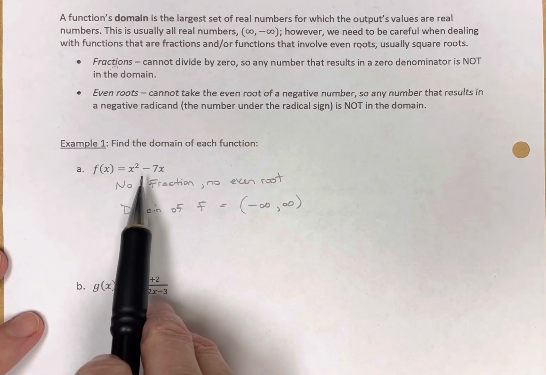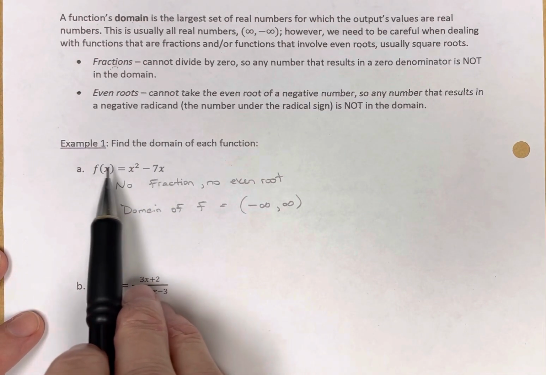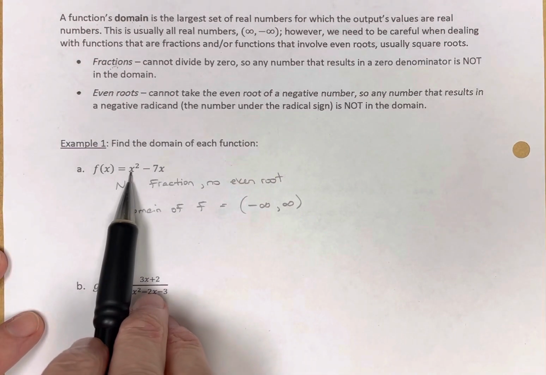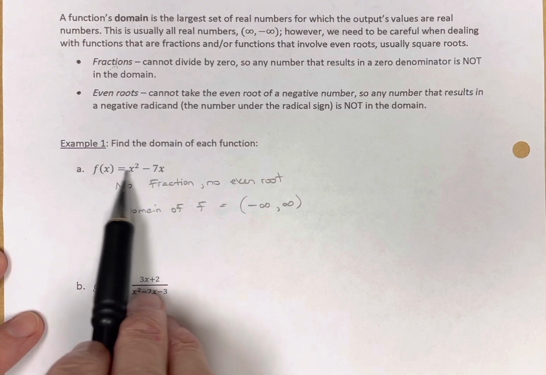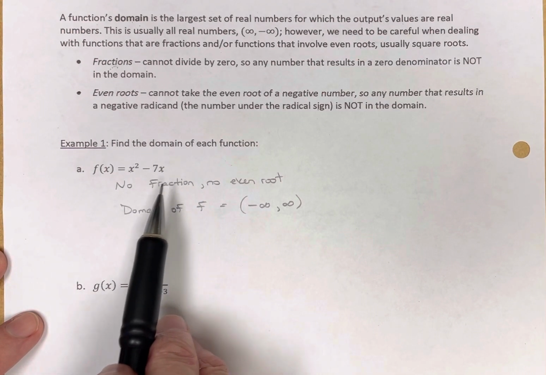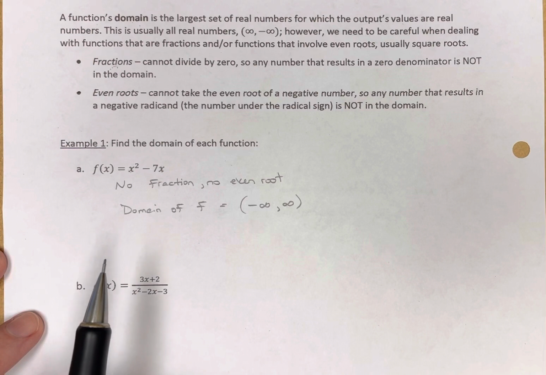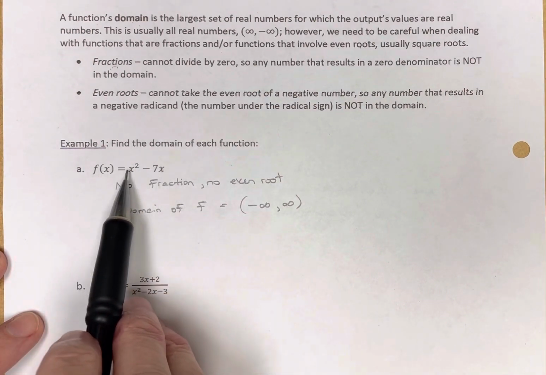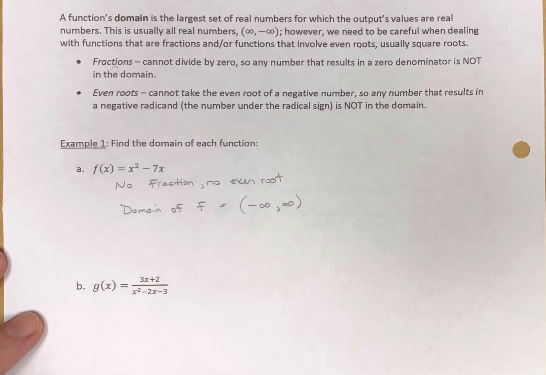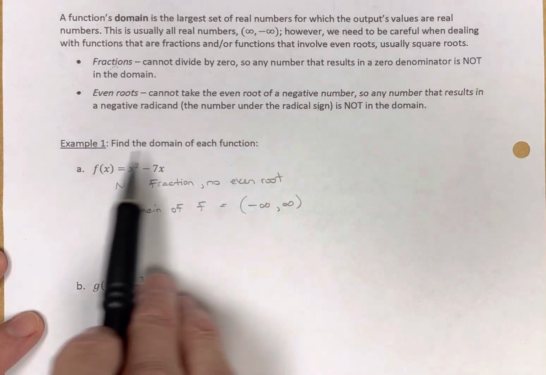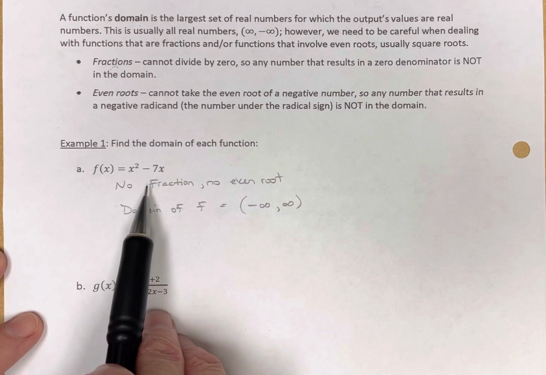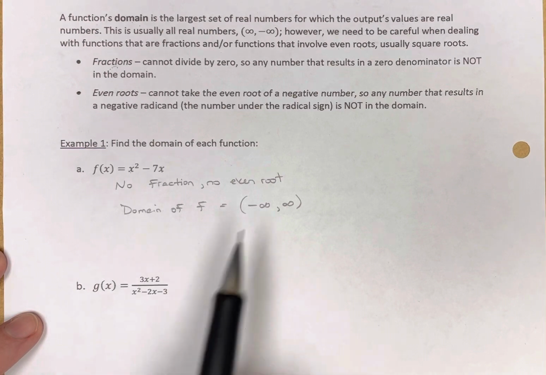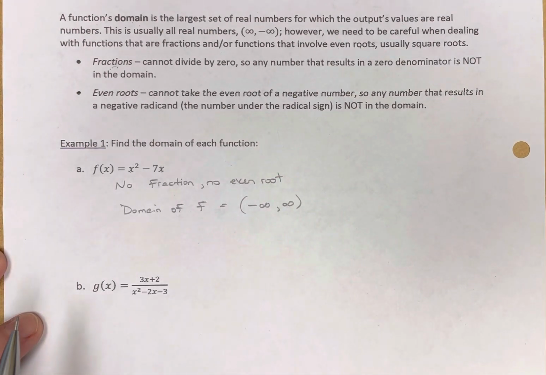And think about it. Is there any number that you cannot put into here and get an output? Anything can be squared, anything can be multiplied by 7, and those two can be subtracted, so you'll get something. So the domain is all real numbers. We don't have any fraction here, and we don't have any even root. That's going to be the majority of the cases. When you look at functions like this, if they're not fractions or don't contain an even root, you don't have to worry about it. The domain is all real numbers.